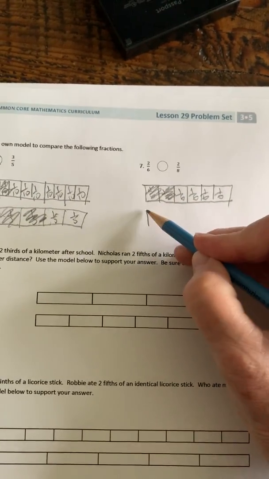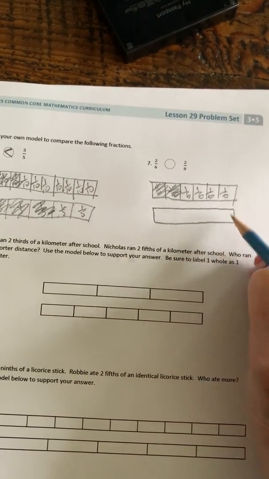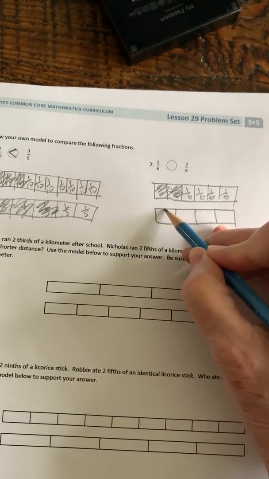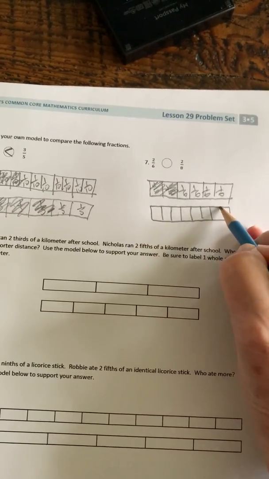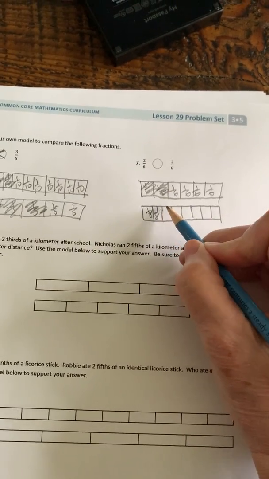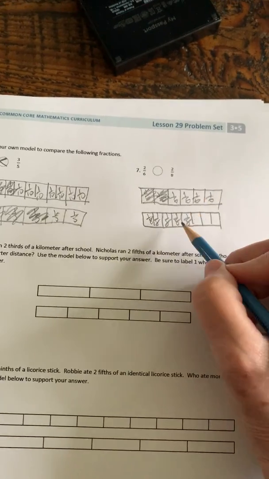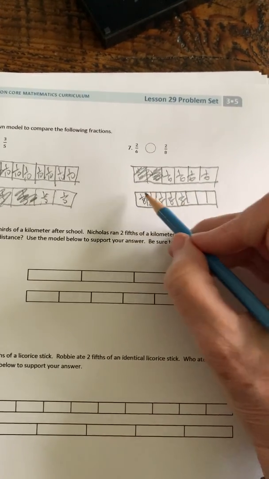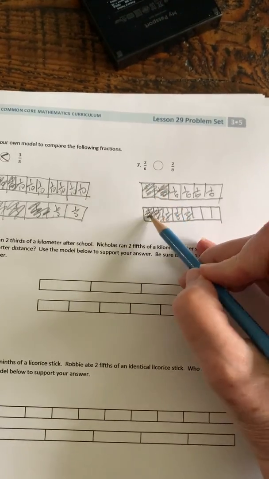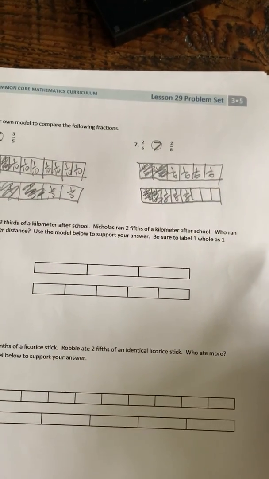So I'm going to draw a same size fraction strip underneath here. Divide this one into 8 equal parts. So that means halves, fourths, and then split my fourth in half. And then each one of these will be 1/8. And in the interest of speeding this up, I'm not going to finish labeling those, but I do need to shade 2/8. And when I look at 2/6 compared to 2/8, 2/6 is the bigger fraction. So 2/6 is greater than 2/8.